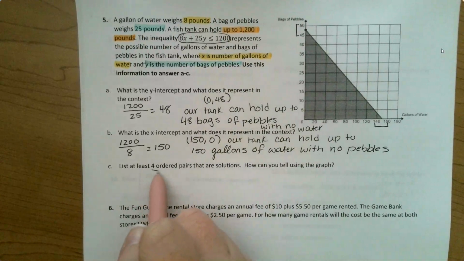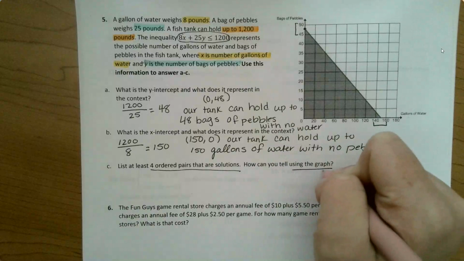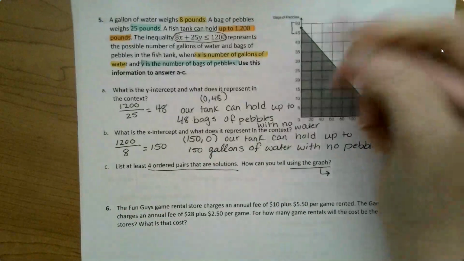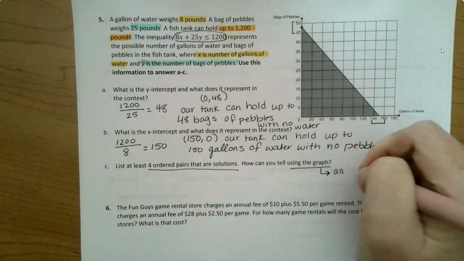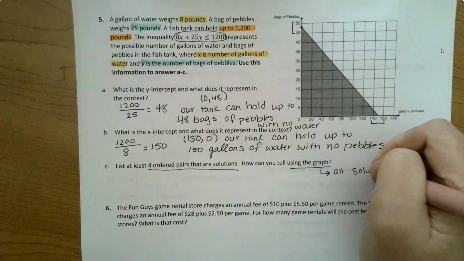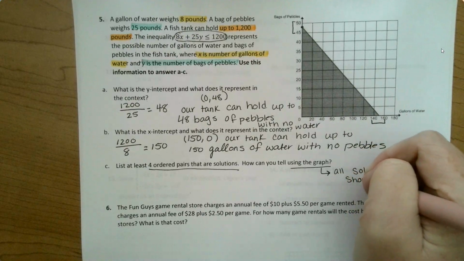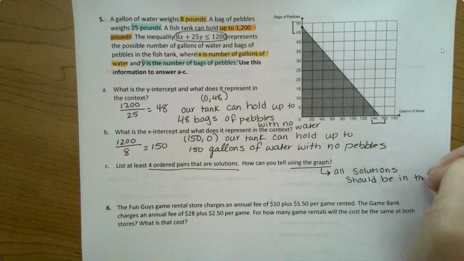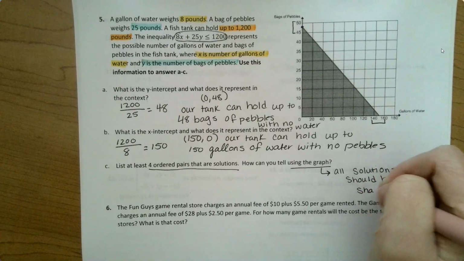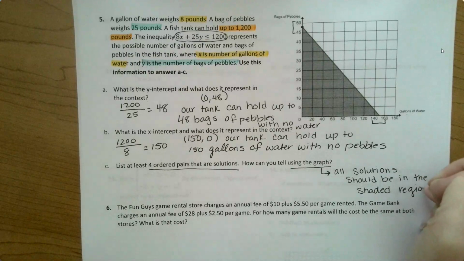Which brings us to question C. List at least 4 ordered pairs that are solutions. How can you tell using the graph? Well, all of your solutions should be in the shaded region.